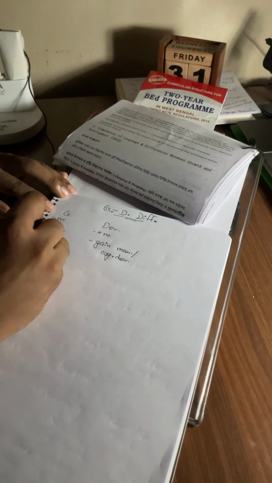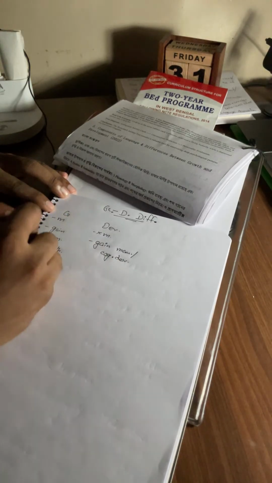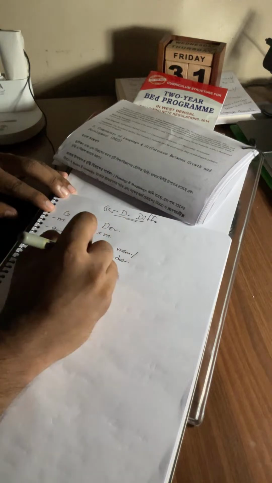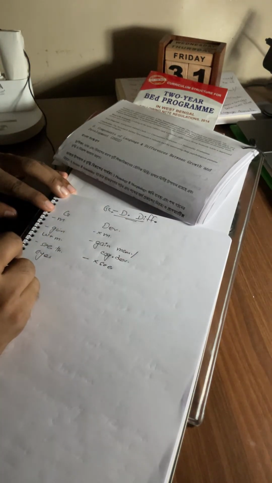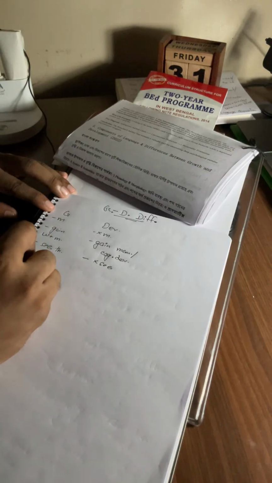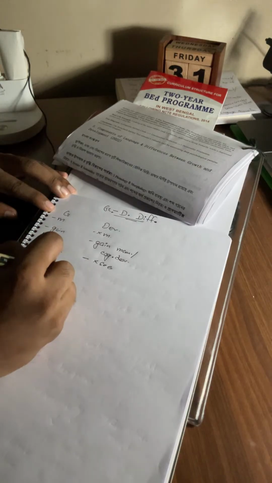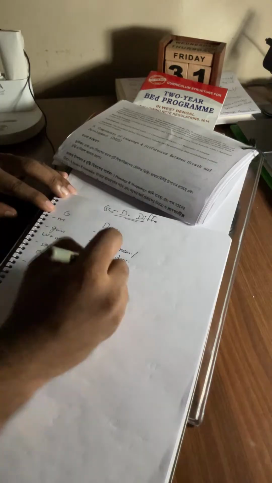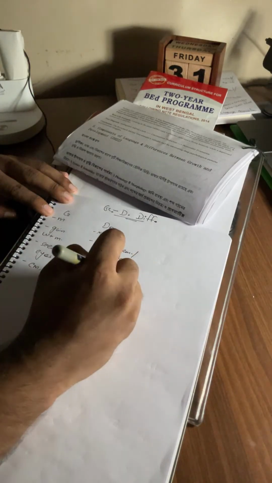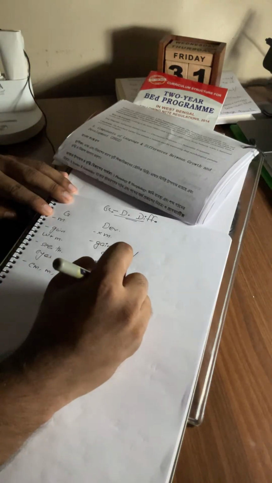Growth we can see through our eyes. Development we can't see. Growth we can measure through cm, centimeter, meter, or inches. And development we can't measure, no unit to measure.